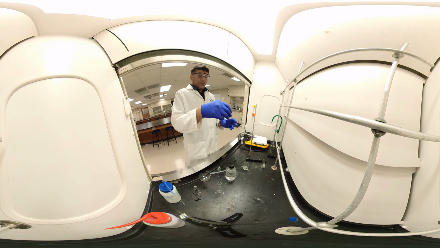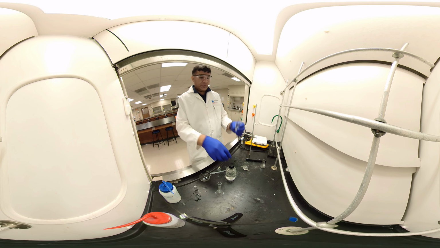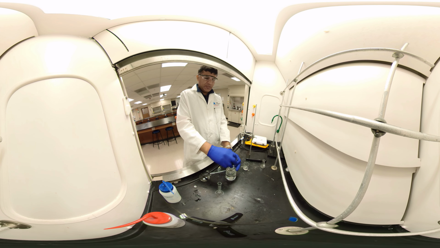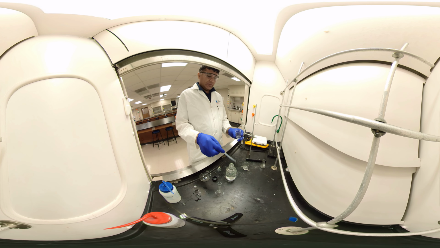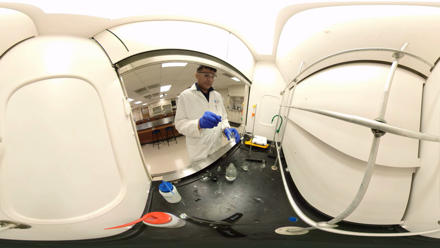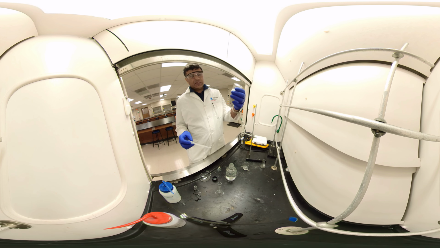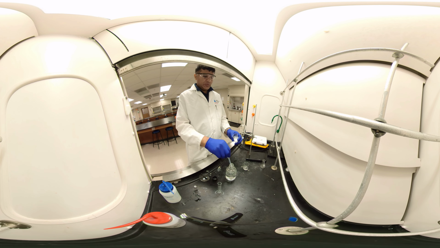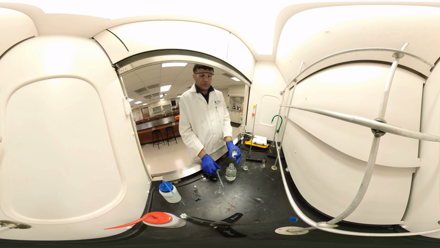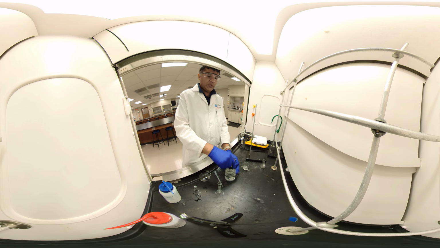Now, this is the extracted layer of aspirin. I'm going to add hydrochloric acid to protonate it. Now everything is soluble. We should get insoluble. It should be highly acidic, a thick precipitate. You can check the pH with litmus paper to make sure everything is protonated.